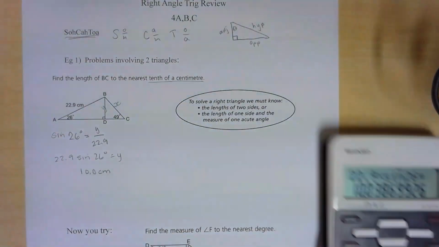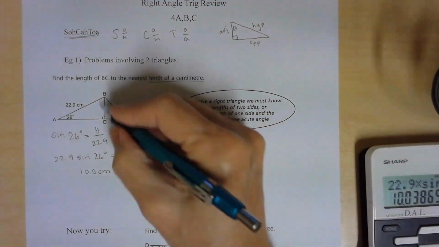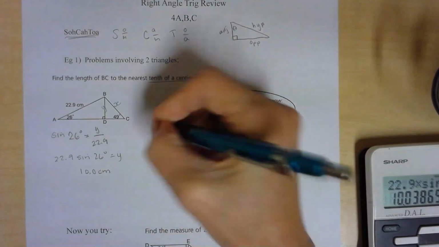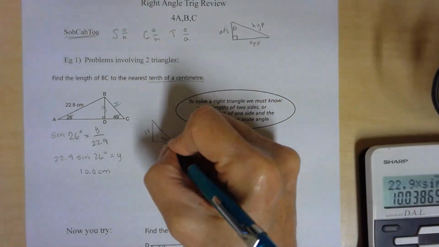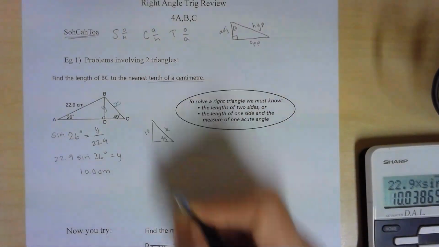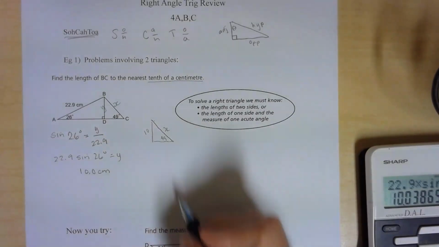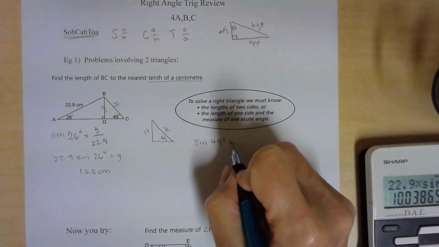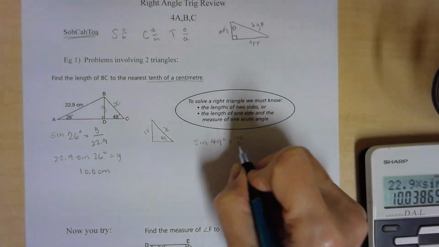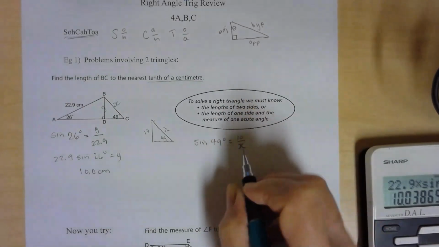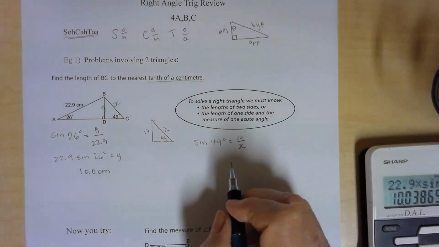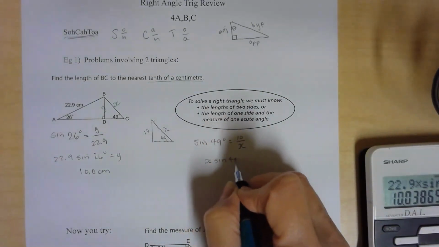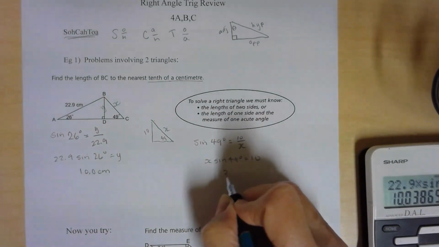Easy. Now I have to find the x now. So now I have this new triangle here that's off to the side, where I know that this is 10 and I know this is 49, and I'm looking for this hypotenuse. So I have opposite over hypotenuse again. So I got sine 49 degrees equals opposite over hypotenuse. Now remember, this one's a little bit stranger when the x is in the denominator. I have to multiply by that x and then divide by the sine.